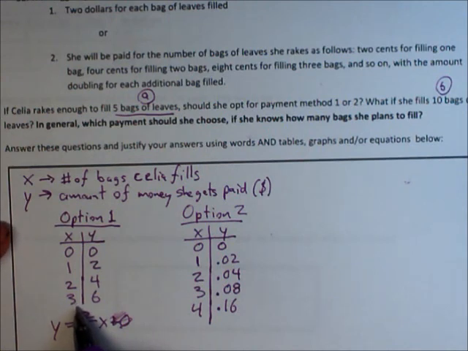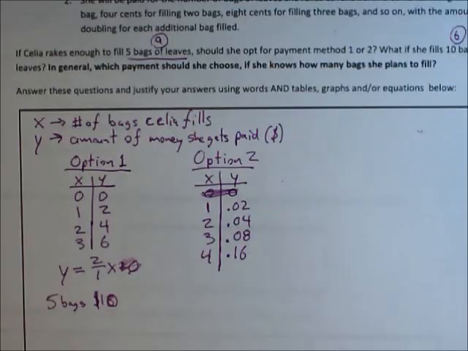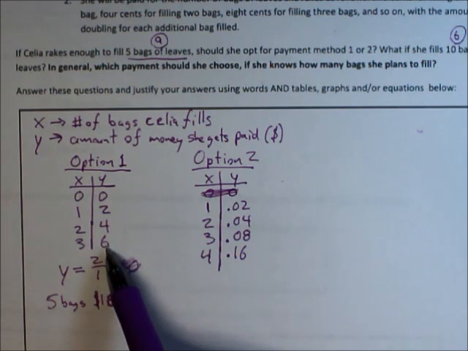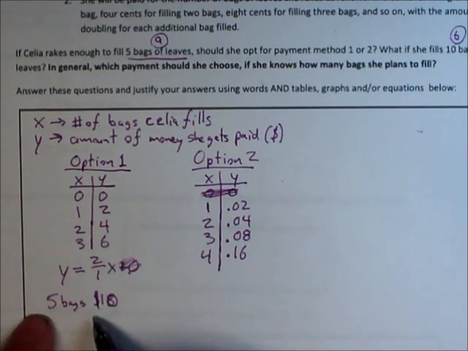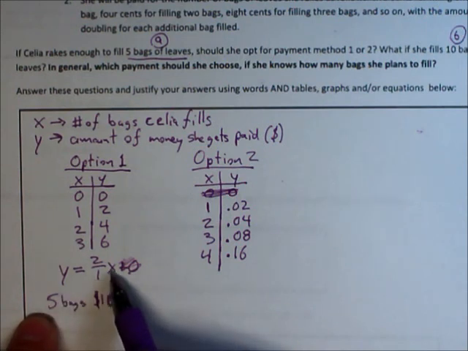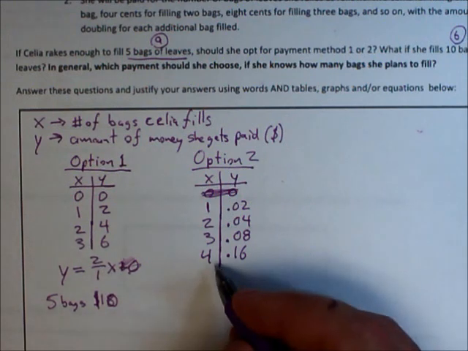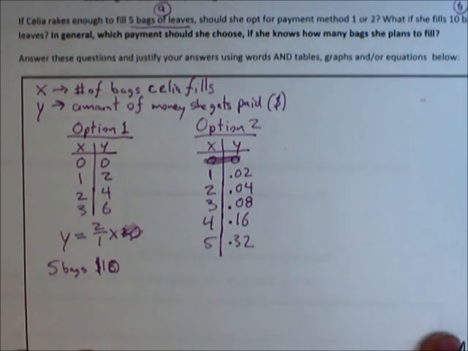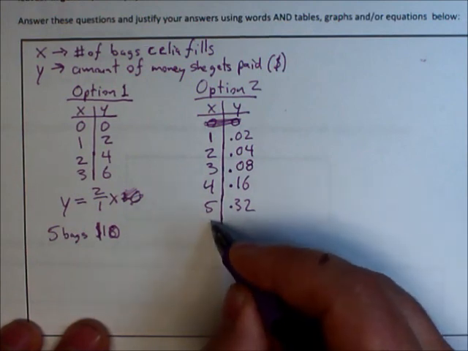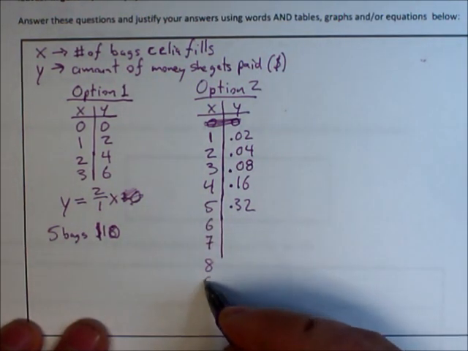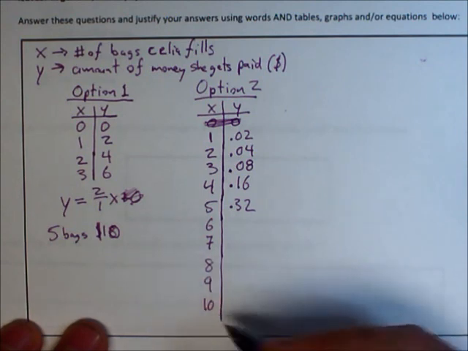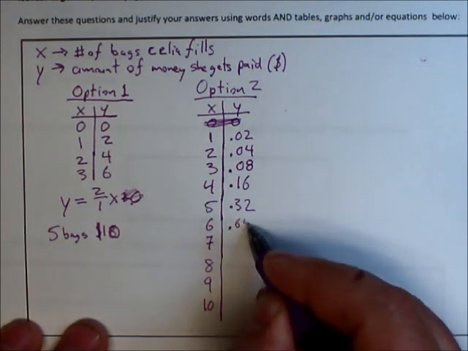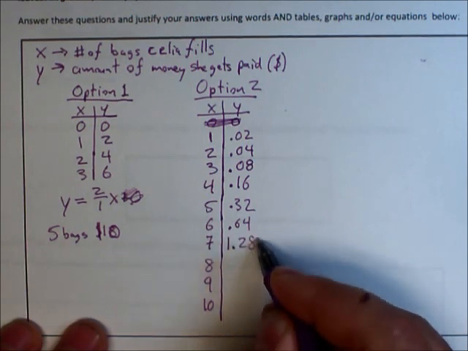It asks for 5, and for 5 bags of leaves, she would make $10. You could find that by either extending this table or by plugging 5 in for x here, and 5 times 2 over 1 is 10. So $10 for 5 bags of leaves. For option 2, for 5 bags of leaves, she's going to get 32 cents. I think I'm just going to carry this table out a little bit. 6, 7, 8, 9, 10. So this is going to be 64 cents. This is going to be $1.28. I'm just multiplying by 2.